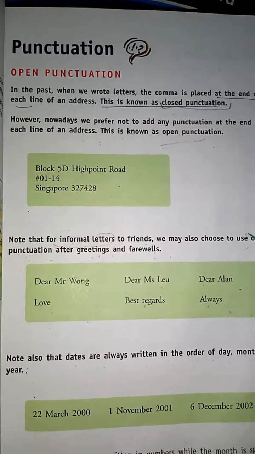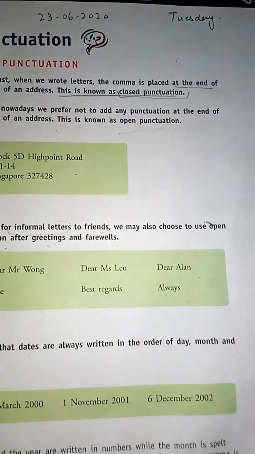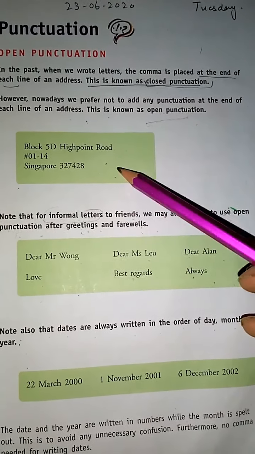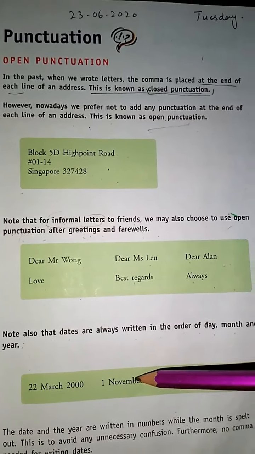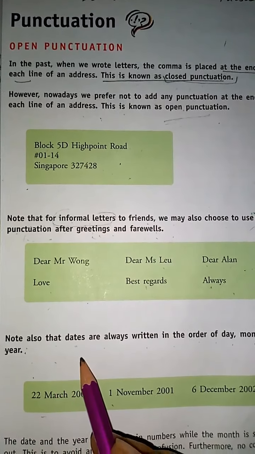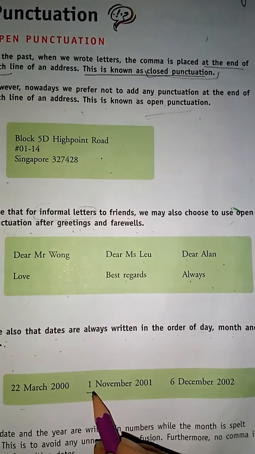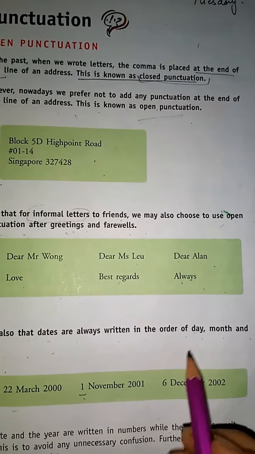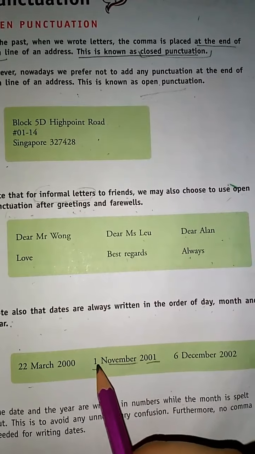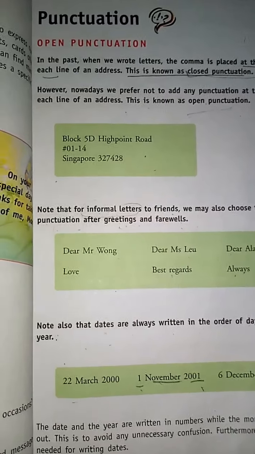Before this, what you have to do, you have to put date on your page. Today is 23/6/2020 and day is Tuesday. First of all, in letters we write address, right? Then we write date, okay? Then when we are going to write date, what will be the sequence of writing the date? First of all we will write day, whatever the date is on that day, then month and then the year, okay?